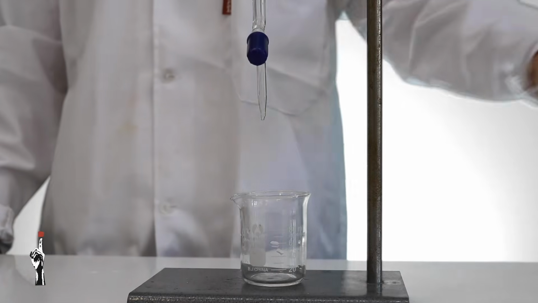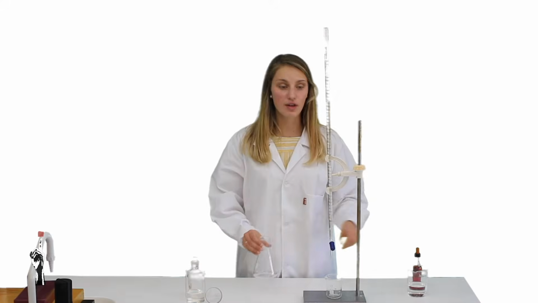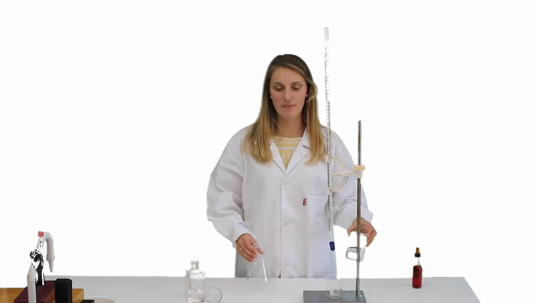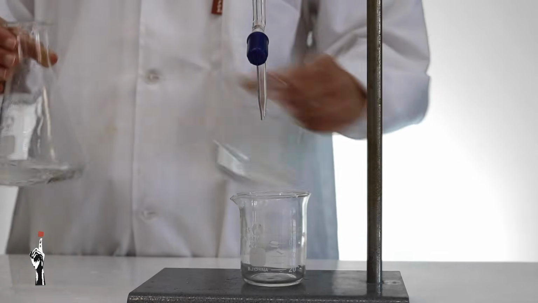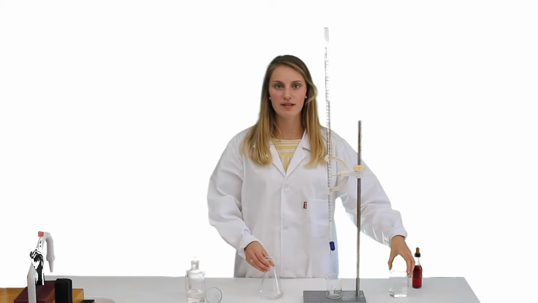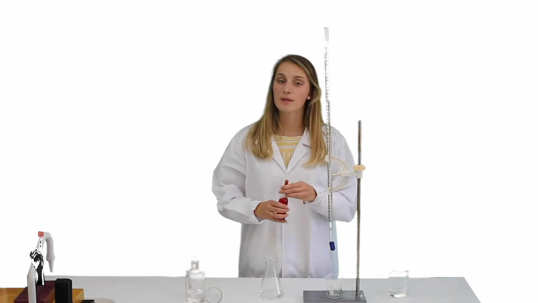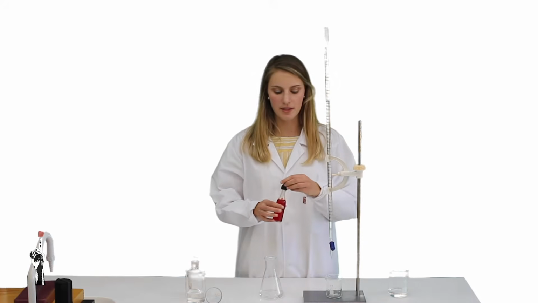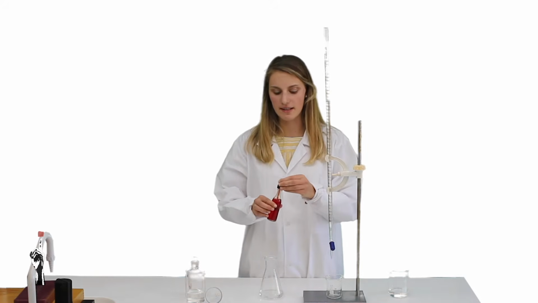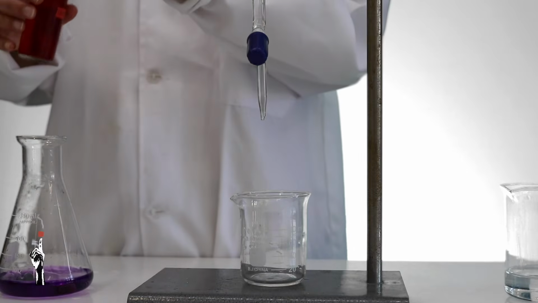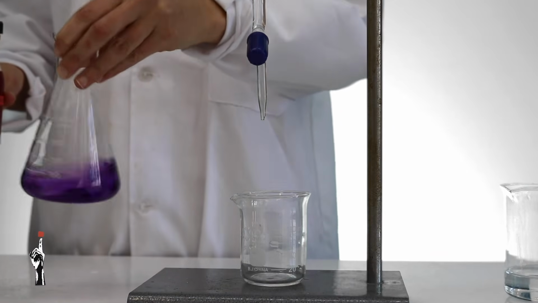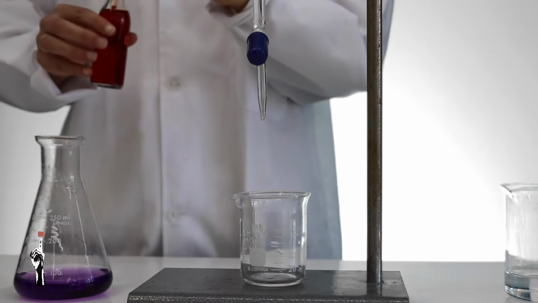Once the hydrochloric acid has been added to the burette, I take the sodium hydroxide and add it to the volumetric flask. The sodium hydroxide is a base. To be sure that we know when we reach the end point, I will add universal indicator to the sodium hydroxide to indicate that it's still a base. The dark purple color indicates a strong base.